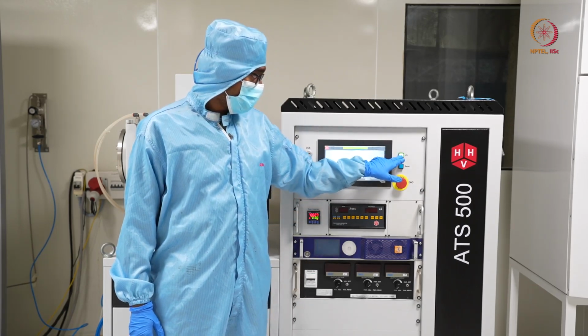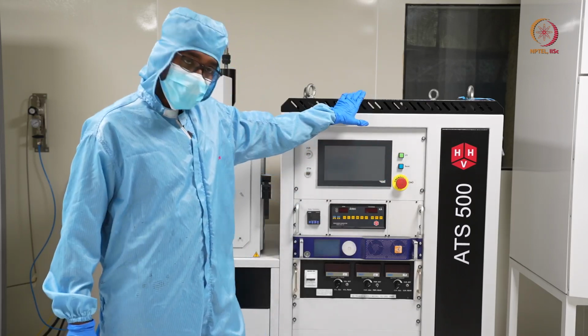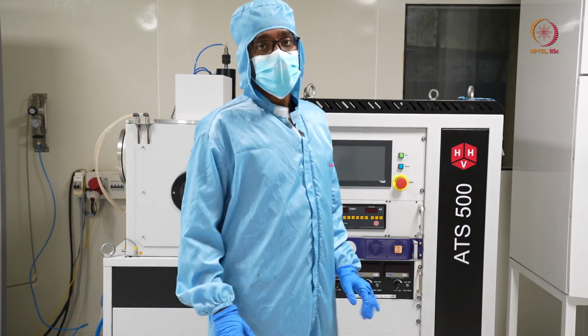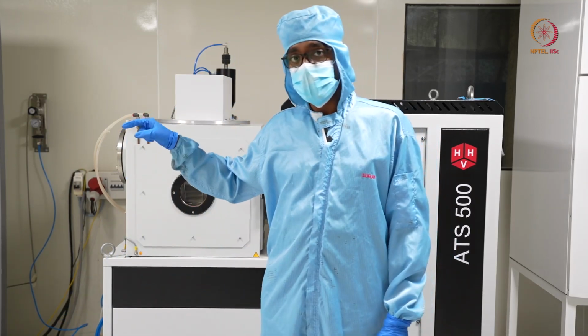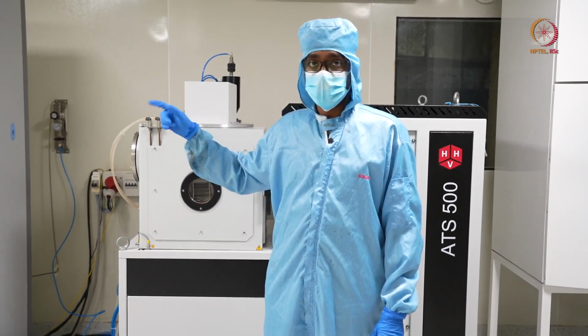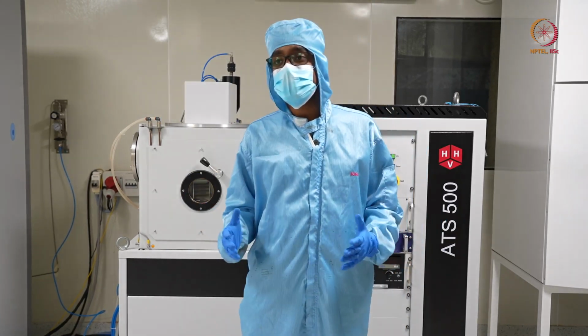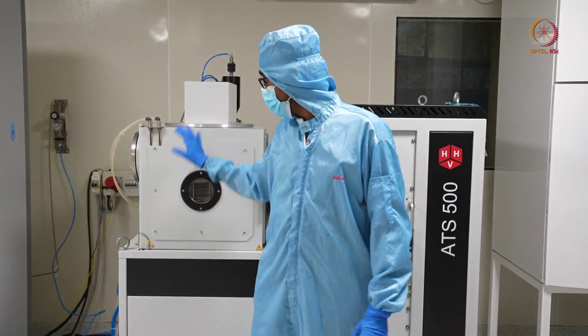So we just press this. After this, the tool is shut down from this part. Still we have to switch off the main power first, then the chiller and compressor. These three we have to switch off, so that should be in our mind. Okay, so this is the demonstration of the sputtering tool.